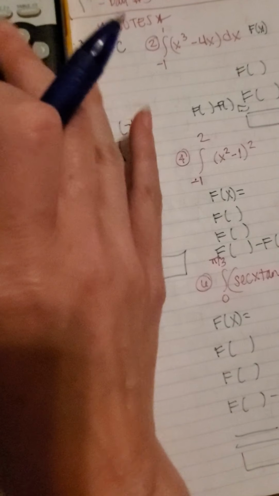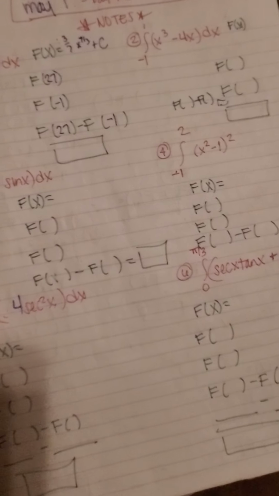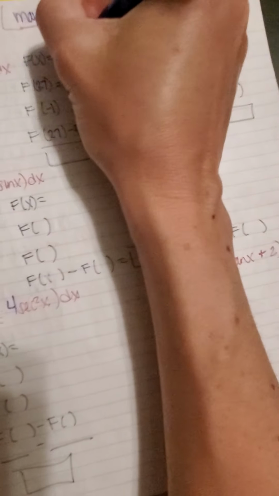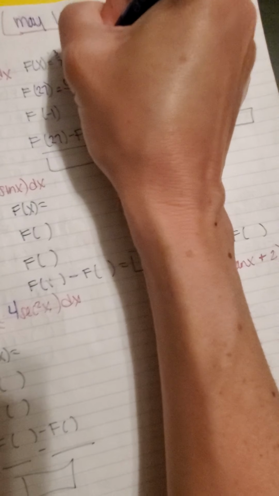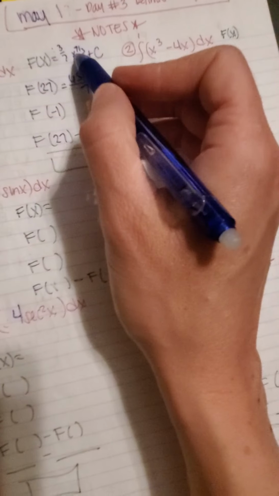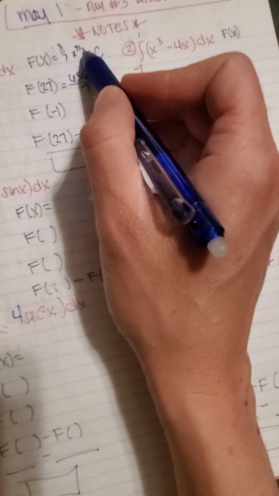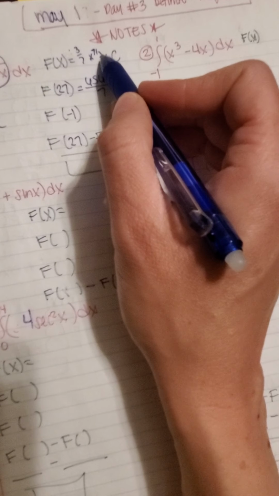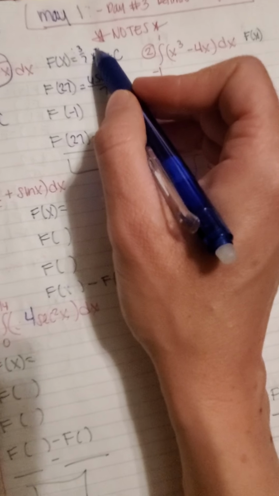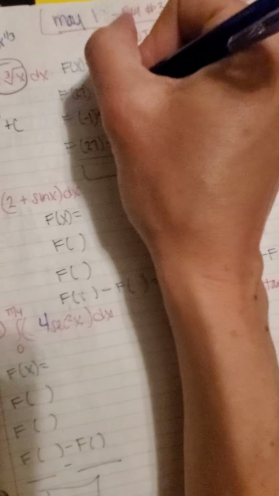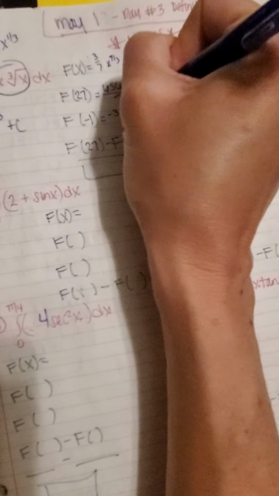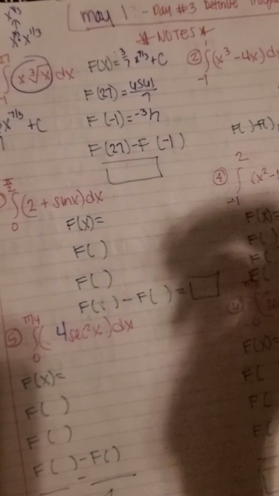That gives me a crazy decimal, so it's going to be 6,561 divided by 7. And then if I plug in -1, well, that's going to say take the cube root of -1, which is still -1, to the 7th power, still -1. So that becomes -3/7. So plug in what I have.